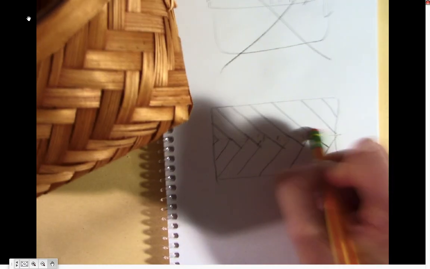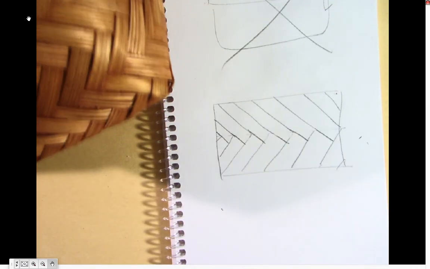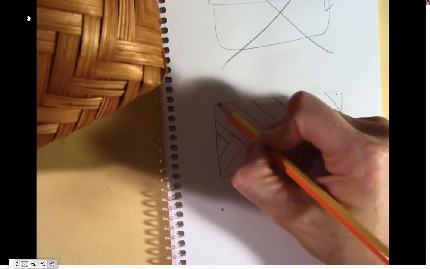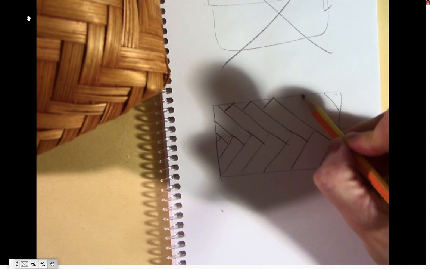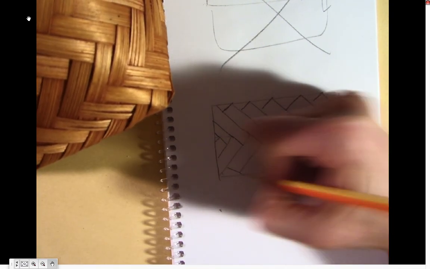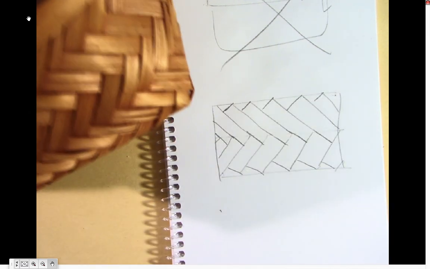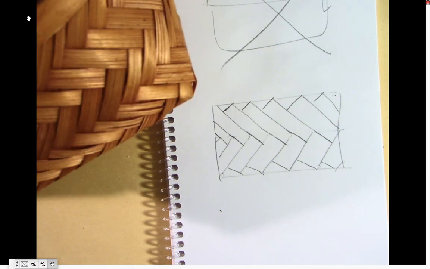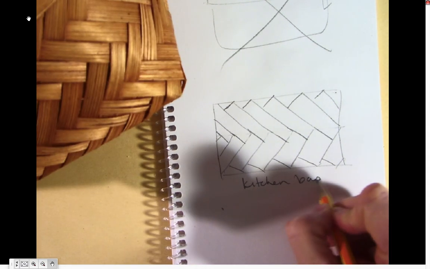Erase this line. I don't need that anymore. And then this one's going to go to here. So that's the way my chevron print looks. Okay. So probably this other row would come like that, and then there'd be another one that would come here. That's my herringbone pattern, and I would label this kitchen basket.